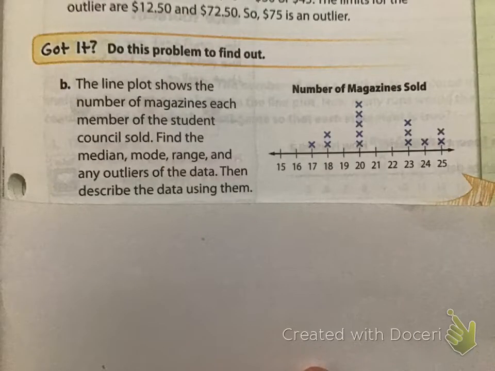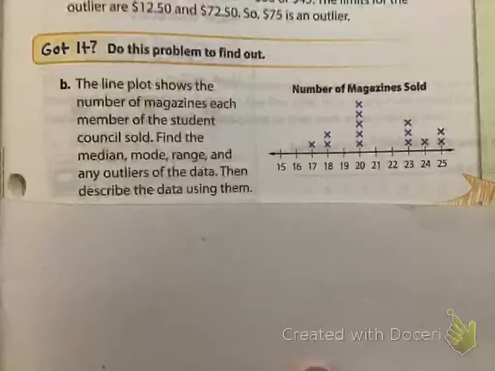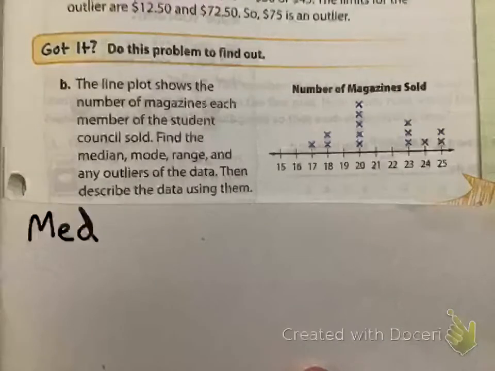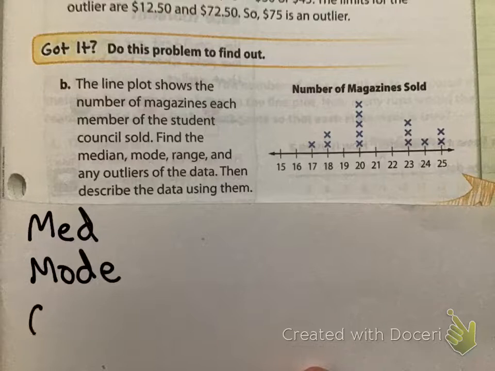Here's the line plot. It shows the number of magazines each member of student council sold. Find the median, mode, range, and any outliers in our data. So easily enough, if we were doing this, like I said, mode is always the easiest.